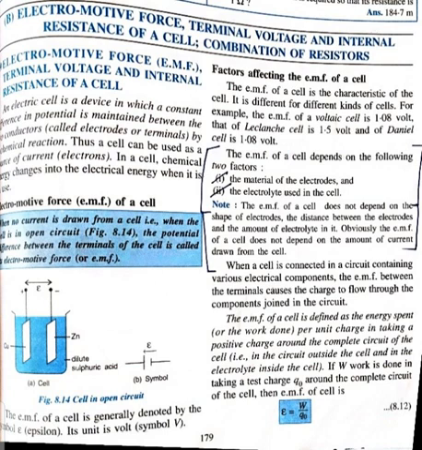Further, the EMF does not depend upon the shape of the electrodes. It does not depend on the distance between the two electrodes, and it also does not depend upon the amount of electrolyte. How much sulfuric acid you are taking, that doesn't matter. How far is your copper and zinc electrode, that also doesn't matter. And what is the shape of your electrode, that also doesn't matter.